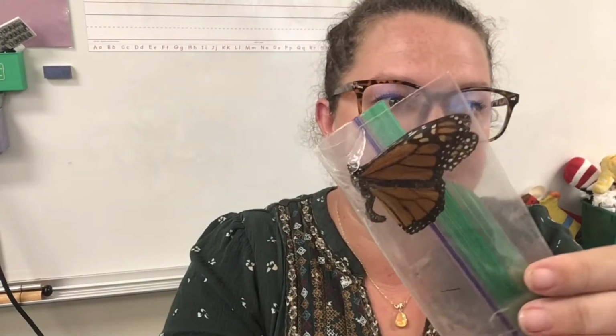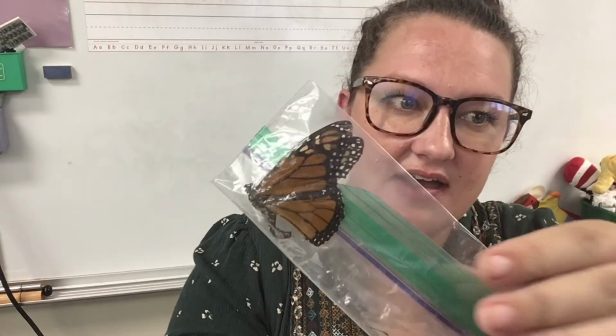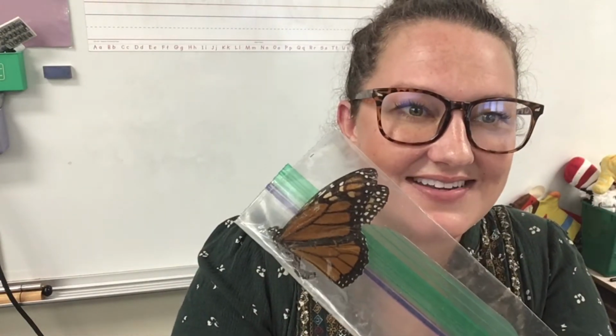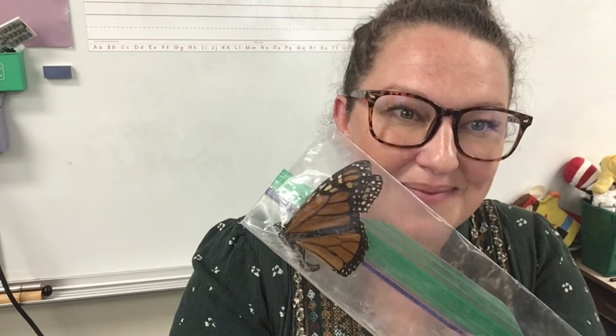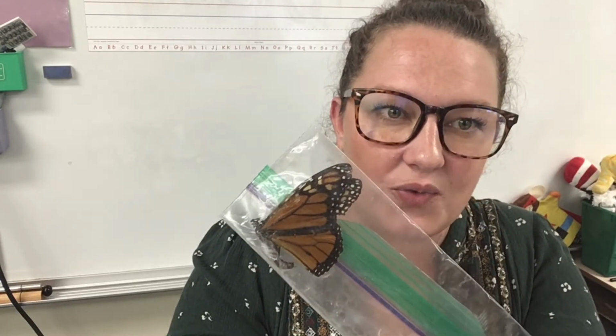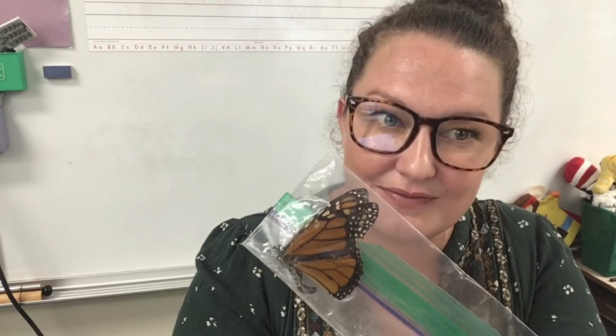What do you know about butterflies? I actually have a real butterfly here. It's not alive anymore. I found it outside, but I just wanted to keep it because I thought we could learn from it. Look at the beautiful wings that butterflies have. Now let's read a little bit more about butterflies.